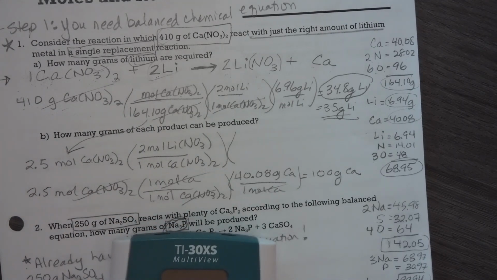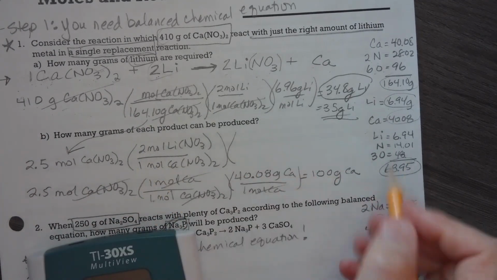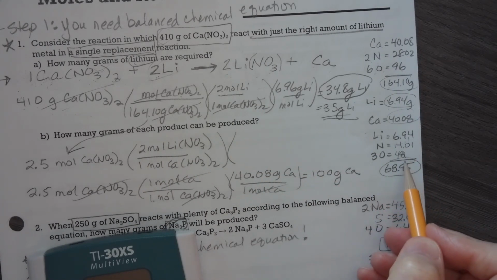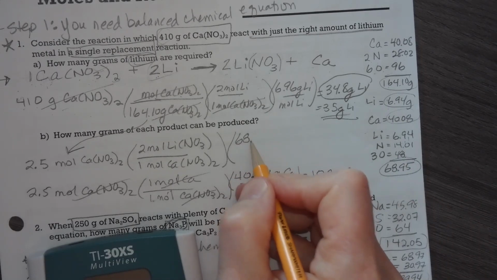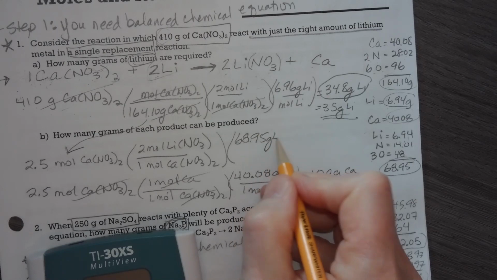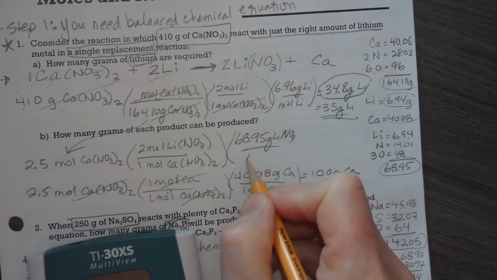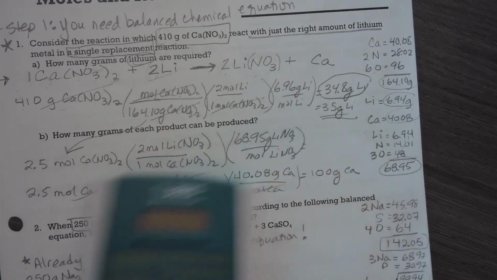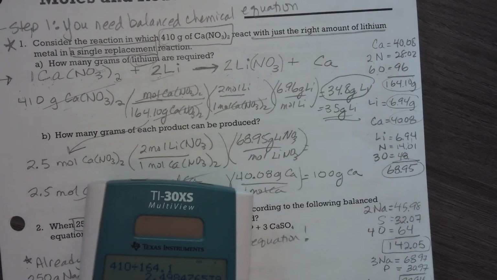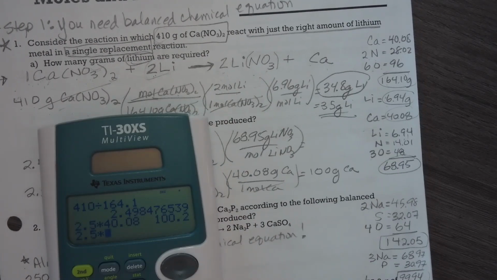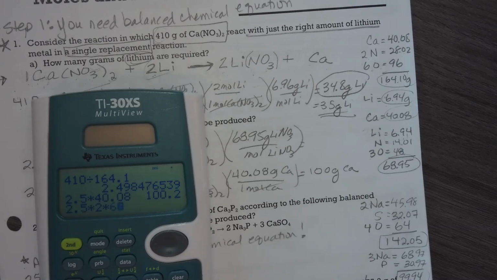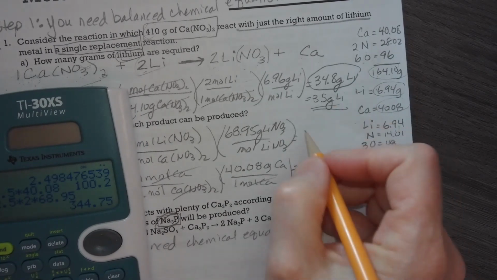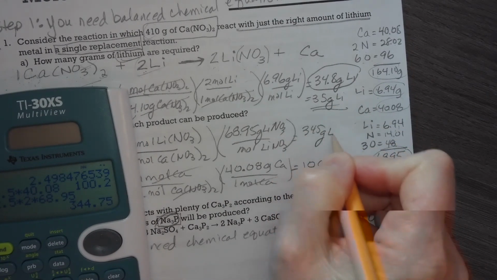And then here I'm going to say 2.5 moles of lithium nitrate. I already did the molar mass over here, 6.94, 14.01, and 48, which is 68.95 grams of lithium nitrate for every mole of lithium nitrate. And so if I do the math, 2.5 times 2 times 68.95, I get about 345 grams of lithium nitrate.